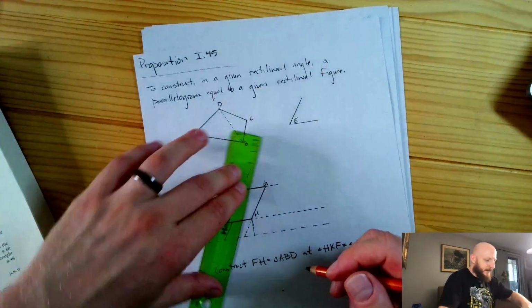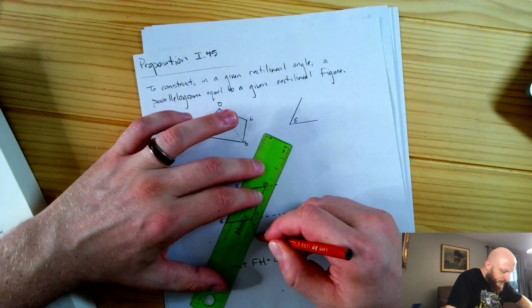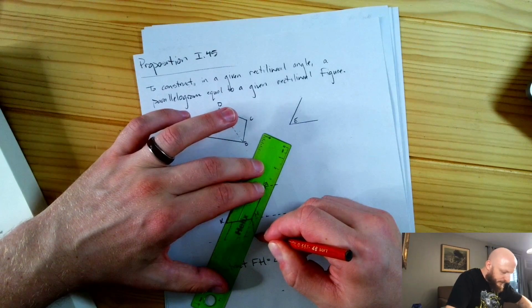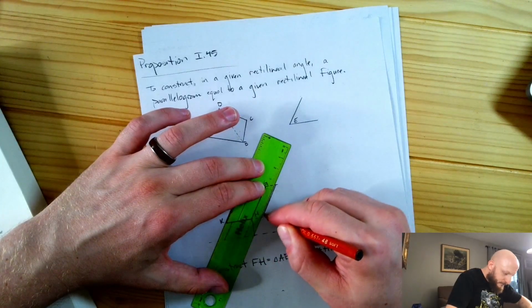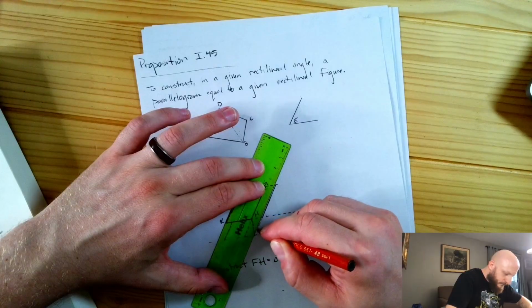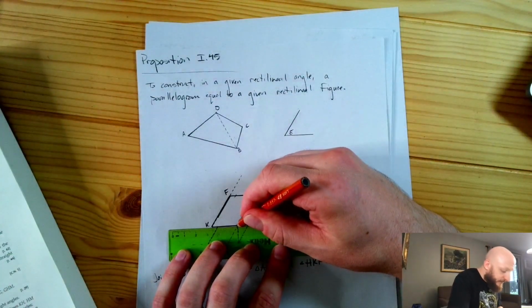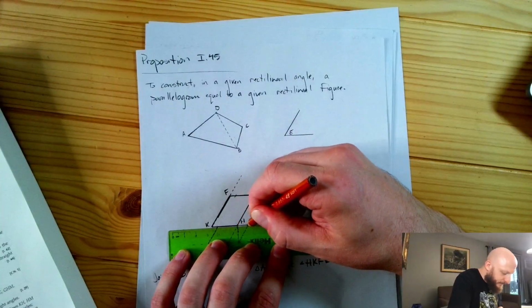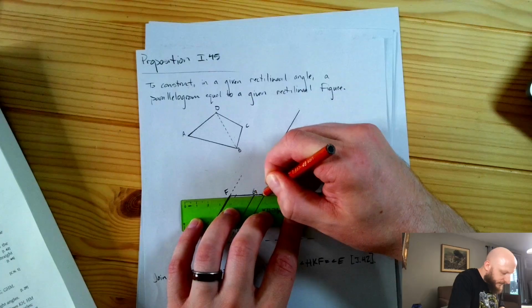See where that meets at. And then the very last thing that I do is I draw a line parallel to GH up through this point that I just found. Okay, and let me just fill in some of these lines now and explain what I did, because now we have completed the construction.